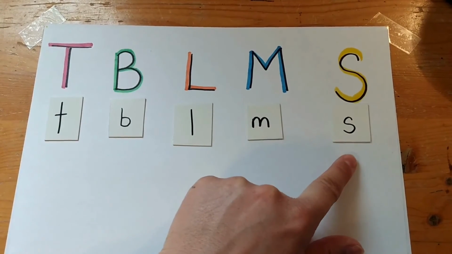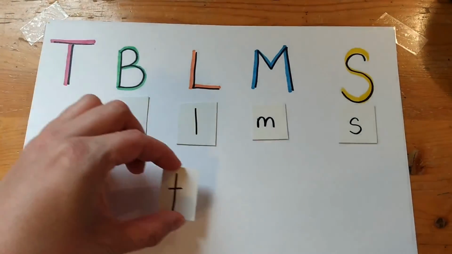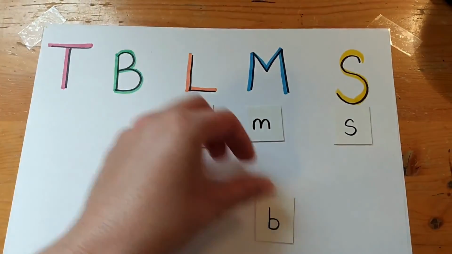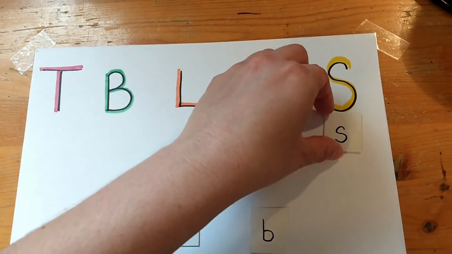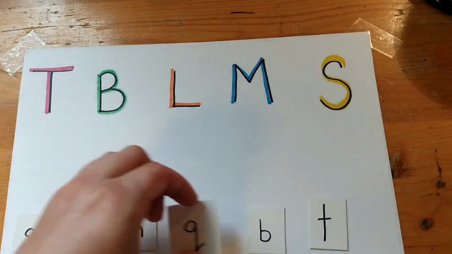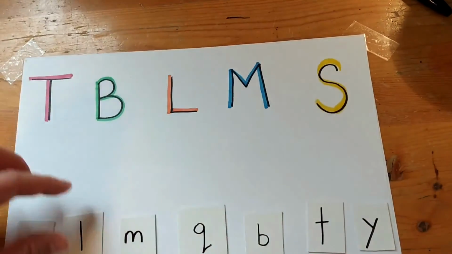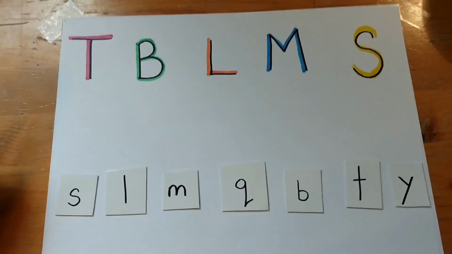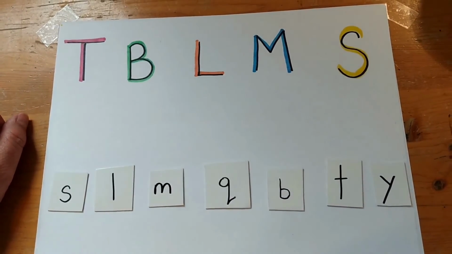And this is a lowercase s. So I'm going to mix these around. Ooh, and you know what? I'm going to add some different letters in here just to make it a little tricky. All right, let's begin. How are we going to match these up?